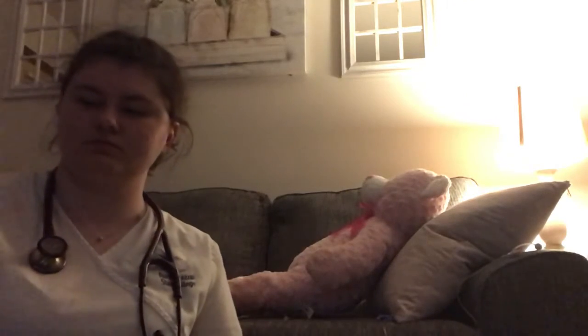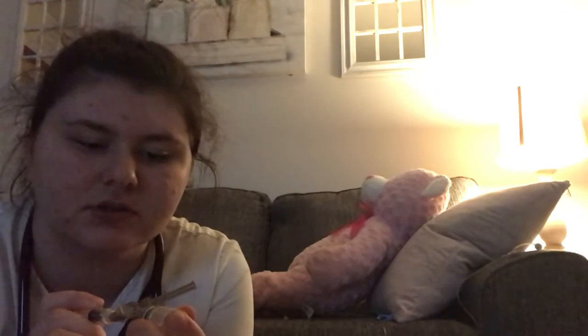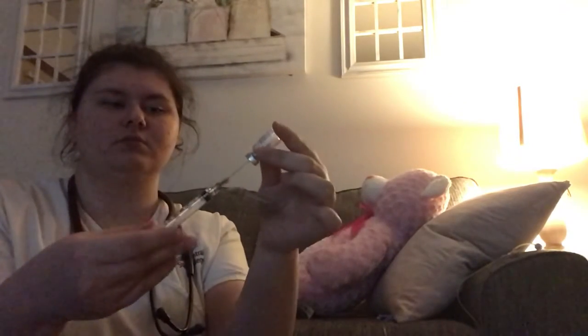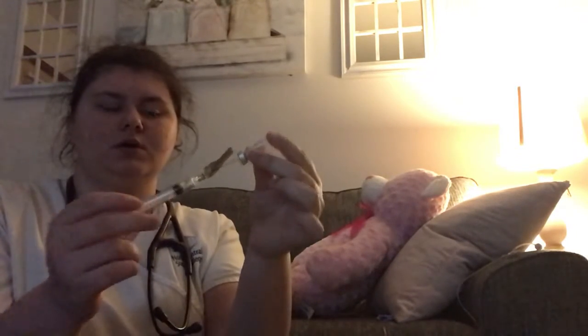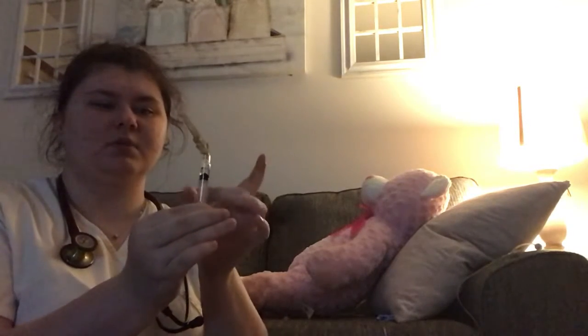I washed my hands and put gloves on, obviously, before I did this. I'm going to draw up how much I'm wanting. So we'll just say 1 milliliter is 1 milligram, making sure that my dosage is right while I'm doing this. So I inject the air, and then pull up however much I wanted and safely do that. And then I'm going to tap any air bubbles.